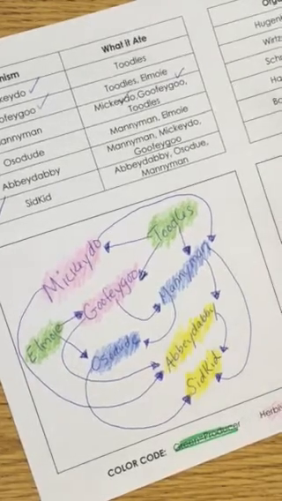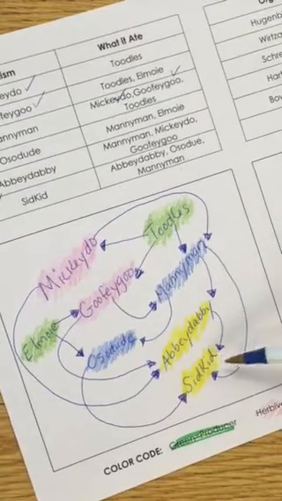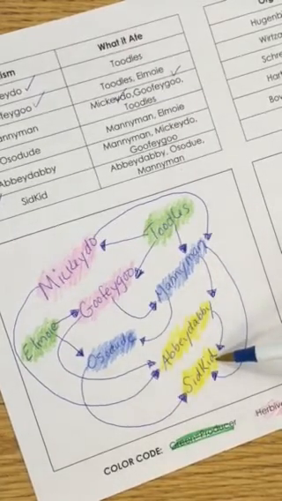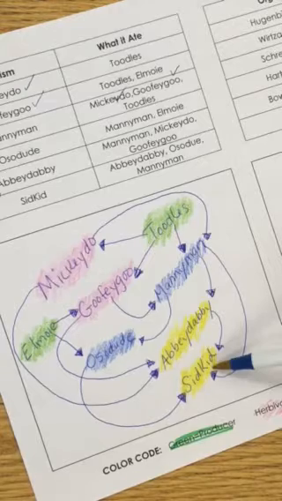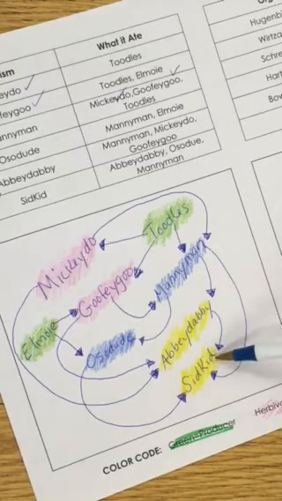Something else that we would like you to be able to do is identify the apex predator, or the top of the food web here. That would be any organism that is a predator but never is prey. So if you're looking for an organism that does not have arrows coming away from it, in here the only one would be Sid Kid.